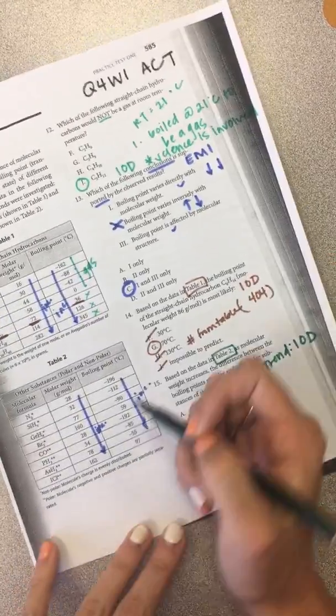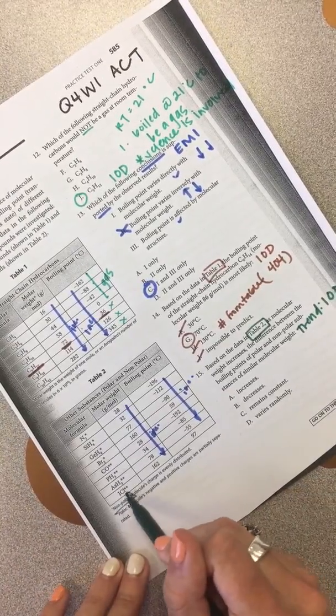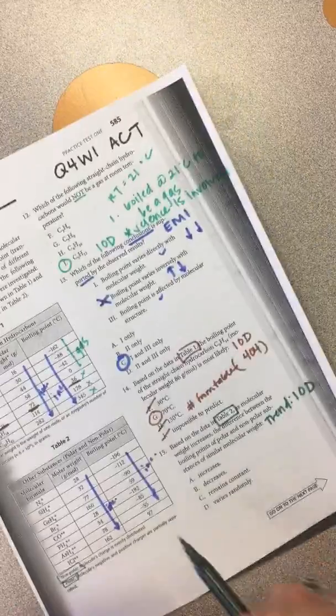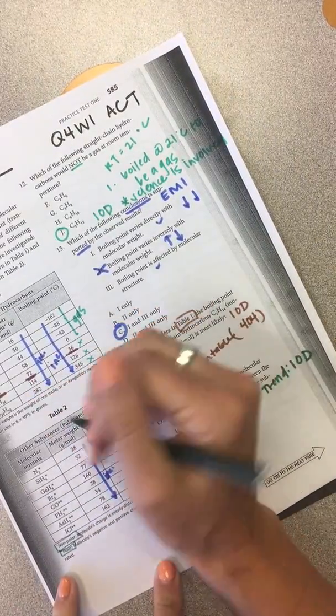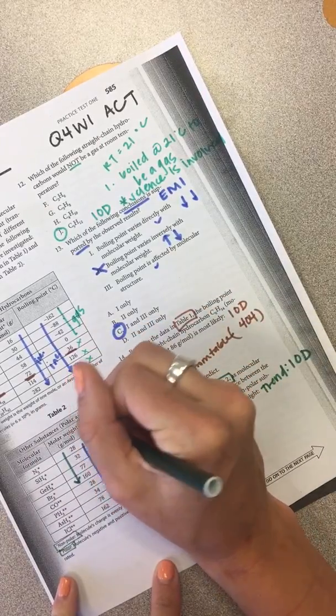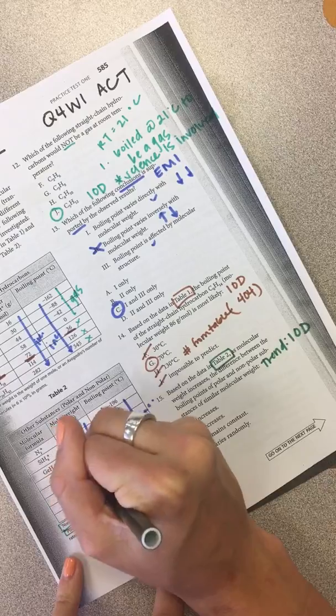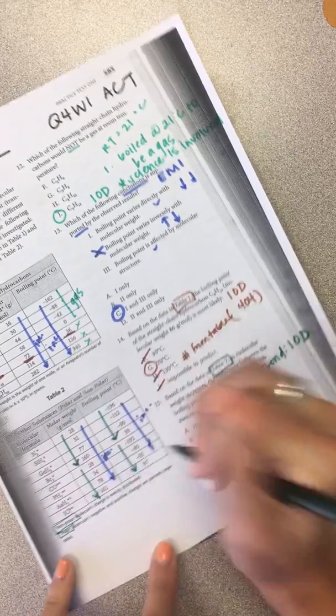So, now, polar and non-polar. Non-polar has 1 star, polar has 2 stars. So we'll split this into 2. My 1 stars, as they increase, this one increases. My 2 stars, as they increase, this one also increases.